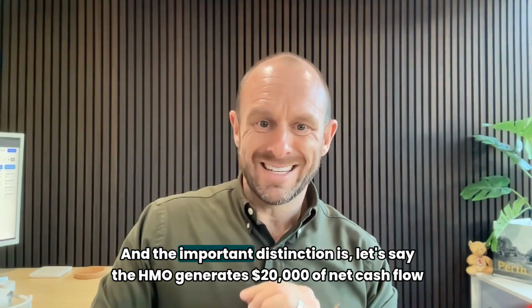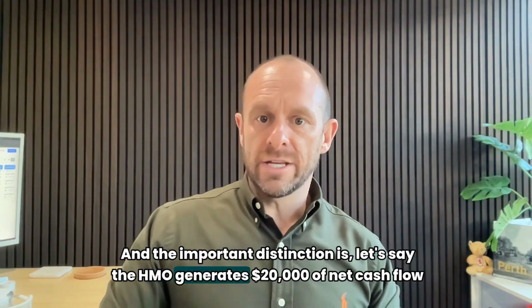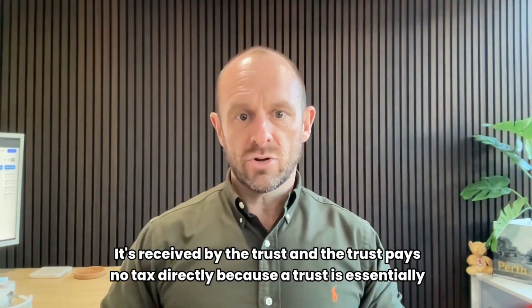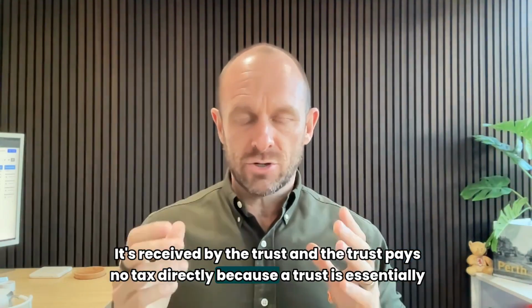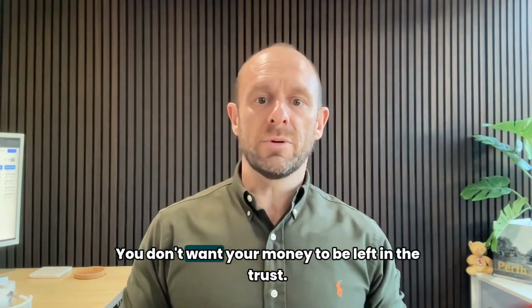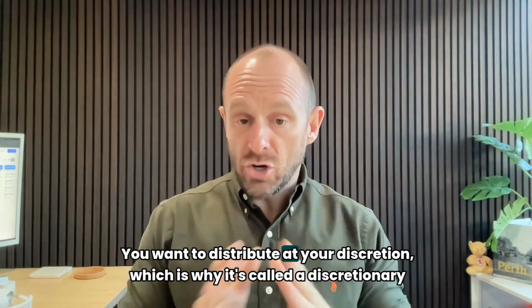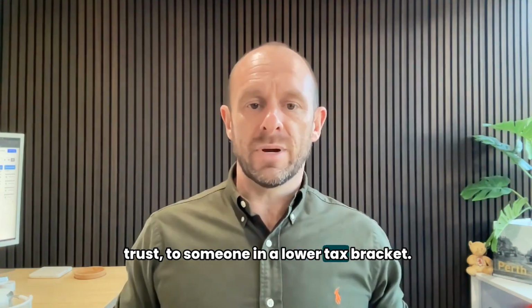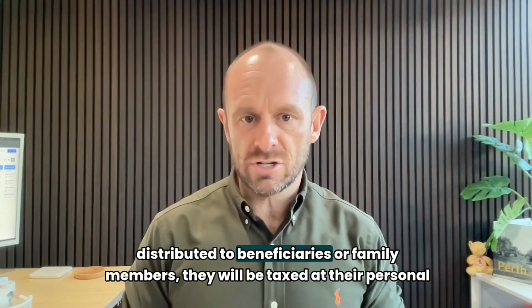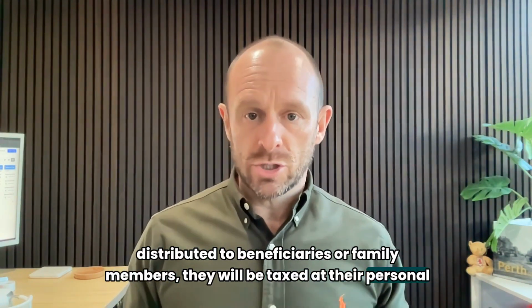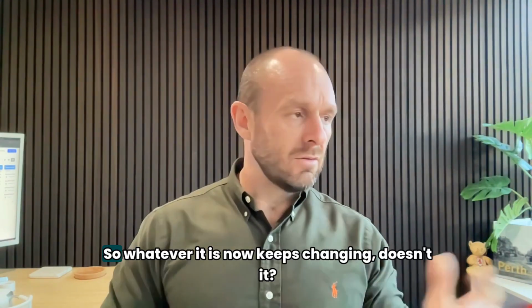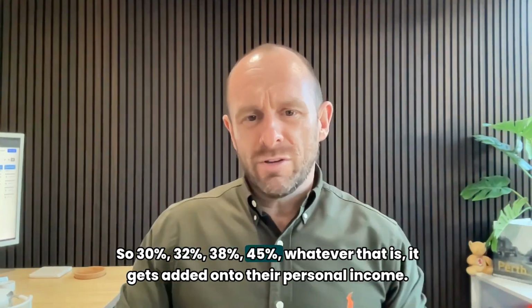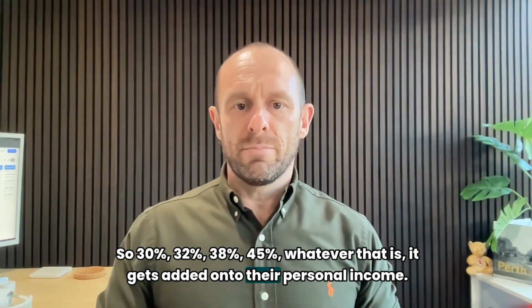And the important distinction is, let's say the HMO generates $20,000 of net cash flow after all expenses. It's received by the trust, and the trust pays no tax directly because a trust is essentially a pass-through vehicle. You don't want your money to be left in the trust. You want to distribute at your discretion, which is why it's called a discretionary trust, to someone in a lower tax bracket. And if it's distributed to beneficiaries or family members, they will be taxed at their personal marginal rate, right? Whatever it is now. Keeps changing, doesn't it? 30%, 32%, 38%, 45%, whatever that is, it gets added onto their personal income.